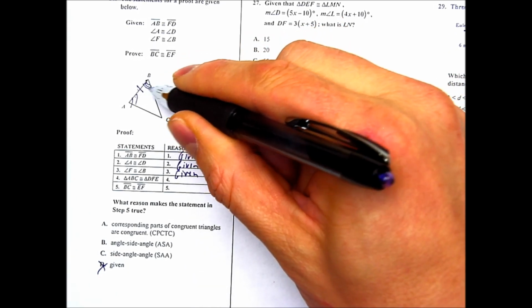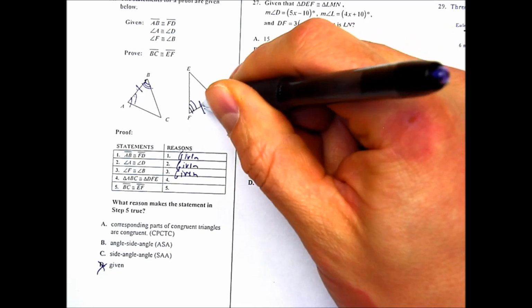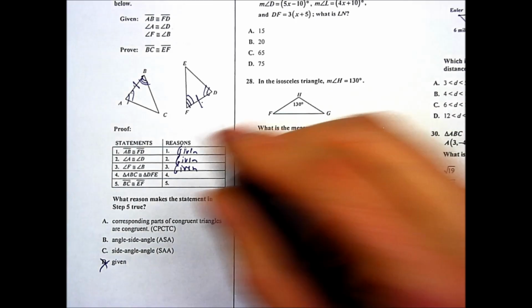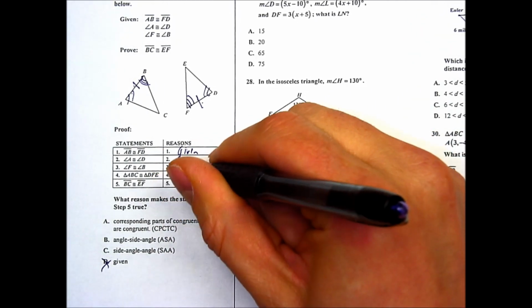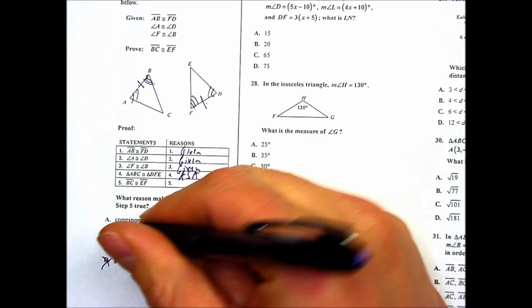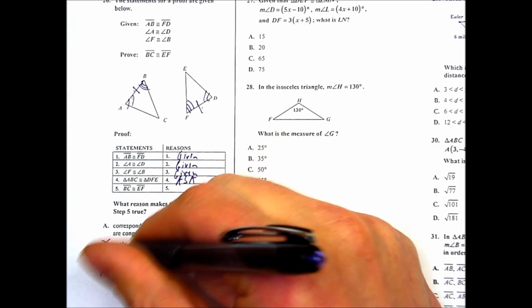So now I'm looking at this for the type of congruence used. I've got a side sandwiched in between 2 angles here. So this is angle side angle congruence. Again, on this practice version, I'm not asking you for the 4th reason here, but on the test I may ask you for the 4th reason, and you would state it's angle side angle congruence. And it's definitely not side angle side congruence.